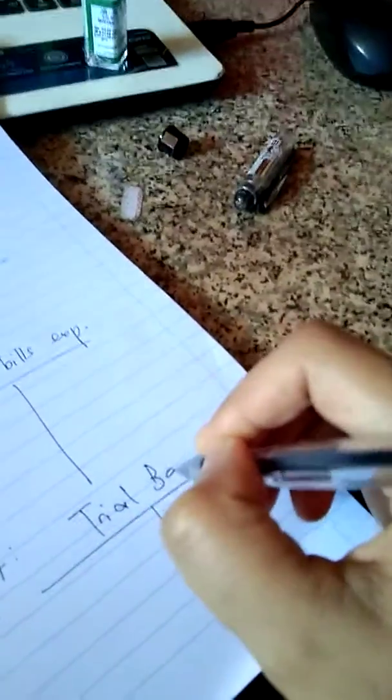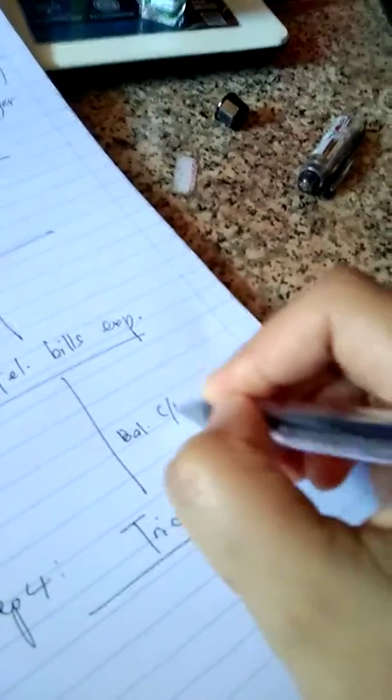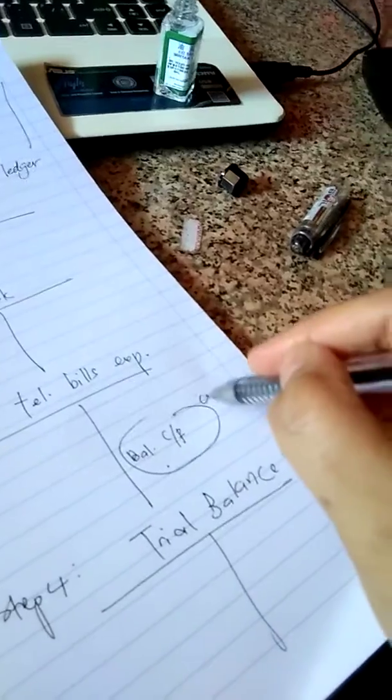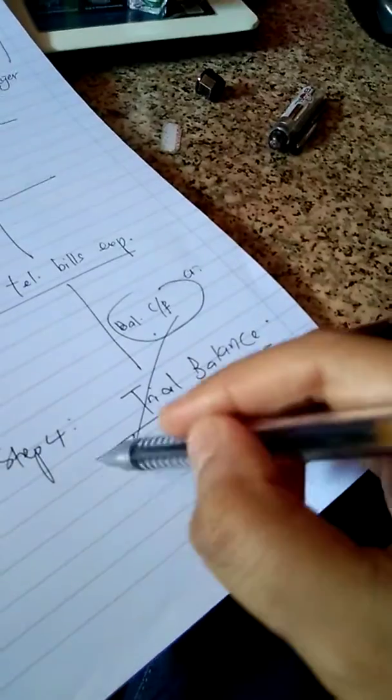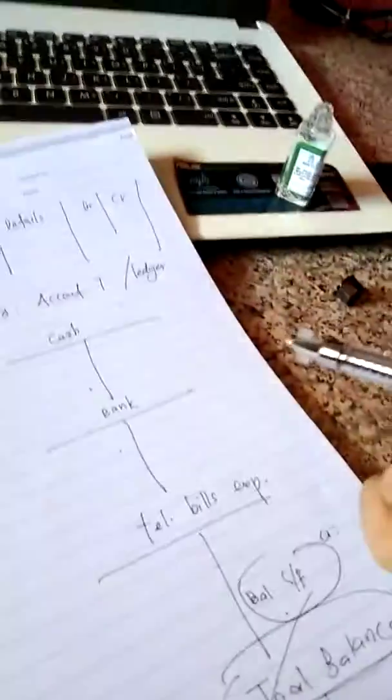Then after that, step 4, you prepare the trial balance. I have already taught you this in the class before. Trial balance is about the balance carried forward that you have already done from step 3. If this balance carried forward is on the credit side, you will record it on the debit side here. Means the balance carried forward will be posted to the trial balance for all of these accounts, bank, cash, and all of the accounts you have prepared just now.